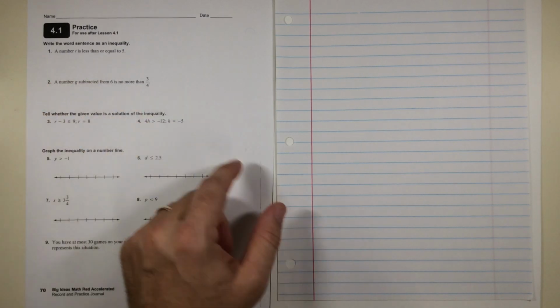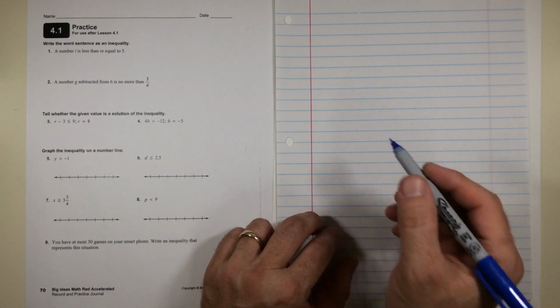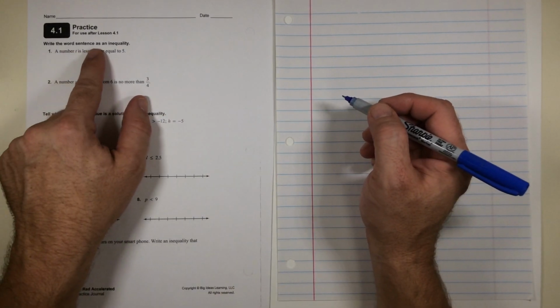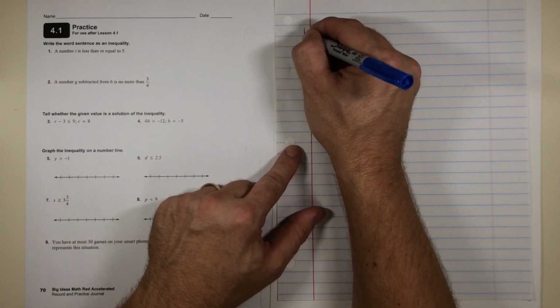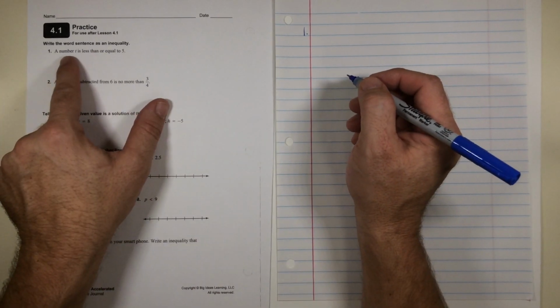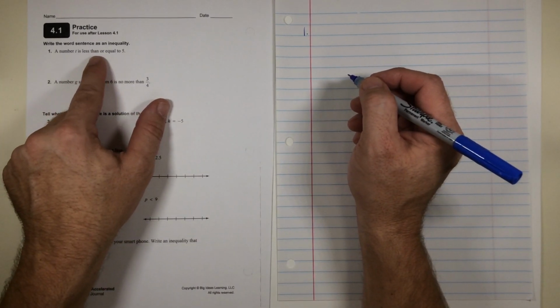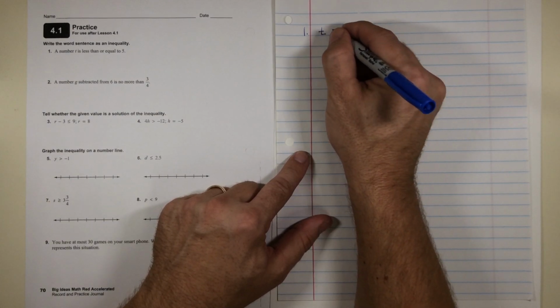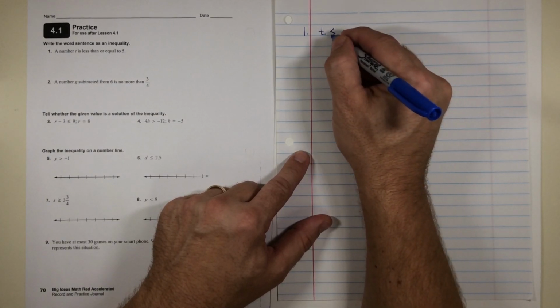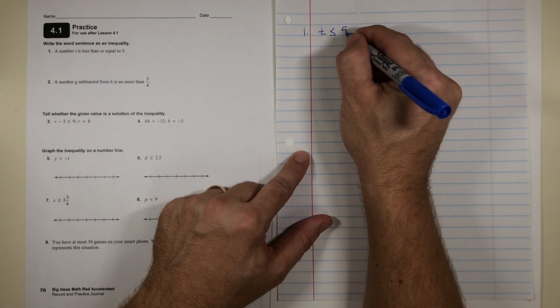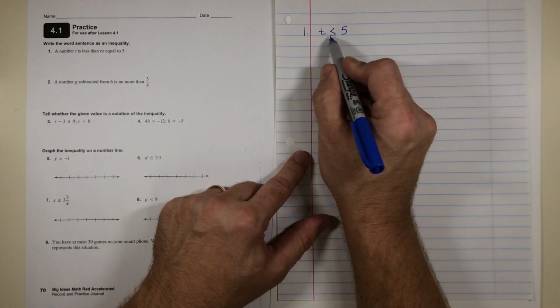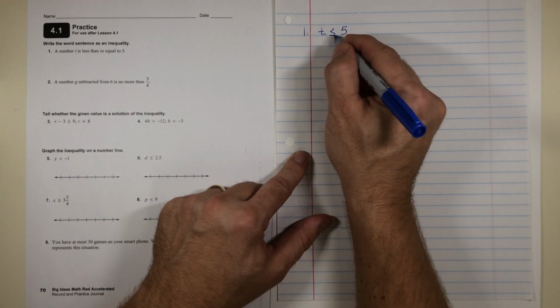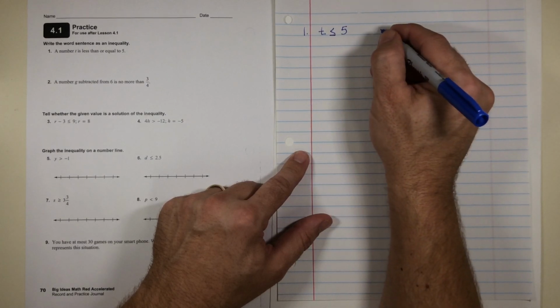This is journal page 70, lesson 4.1. So write the word sentence as an inequality. Number 1, a number t is less than or equal to 5. So t is less than or equal to 5. The or equal to sign has to be under the less than sign because it's less than or equal to.